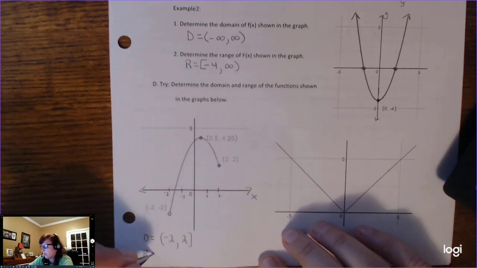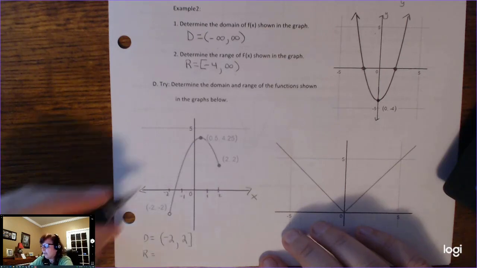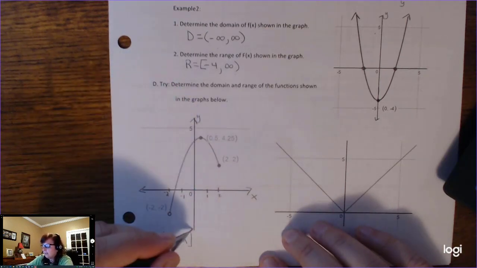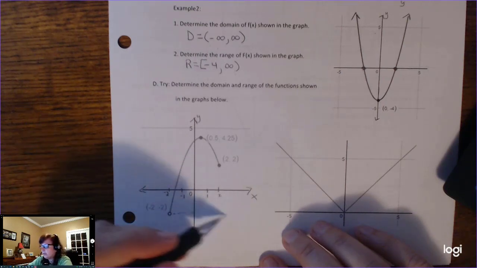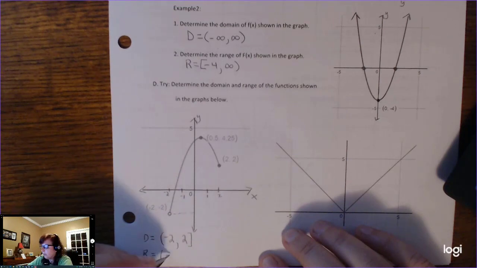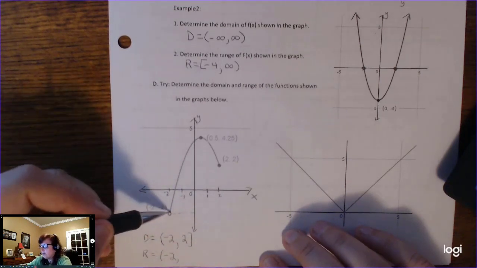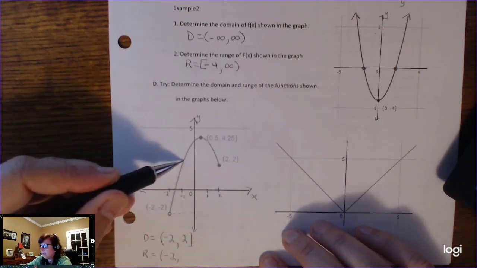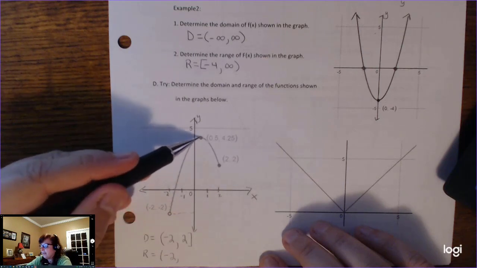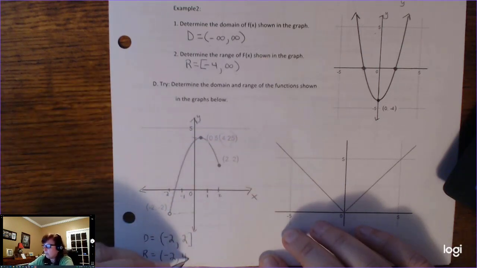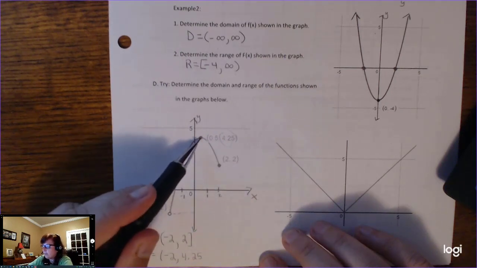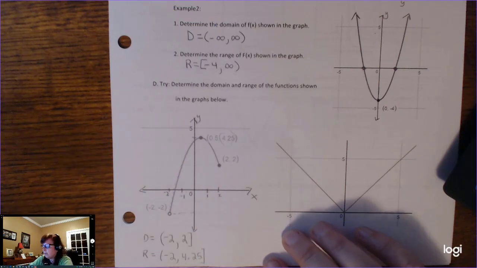And your range, that's the set of y coordinates. The lowest y coordinate is -2, and this time there is no other point, so you would put parentheses on -2, and all the y coordinates are defined, and the highest y coordinate that we have here is 4.25. And since that point is included in the graph, that would be a bracket.